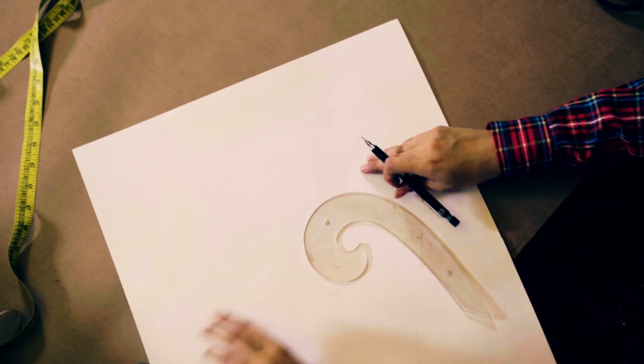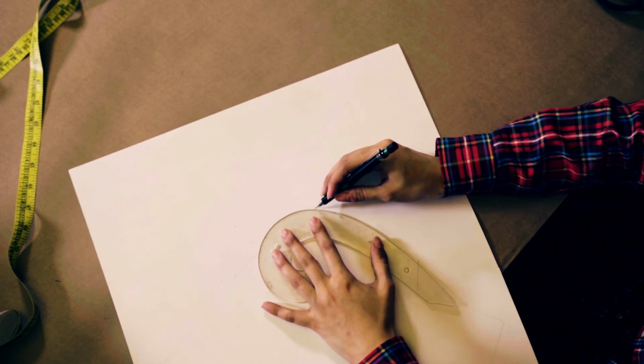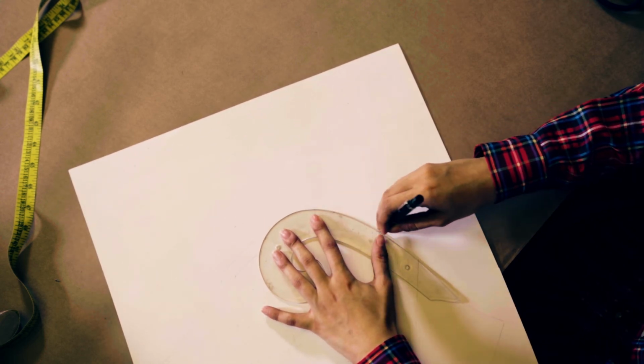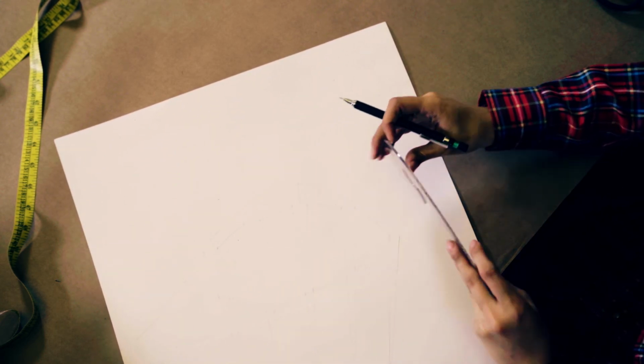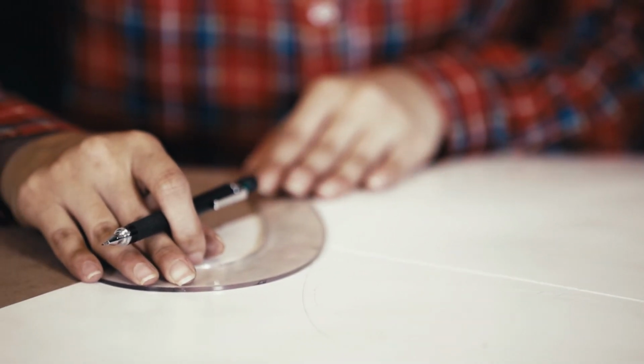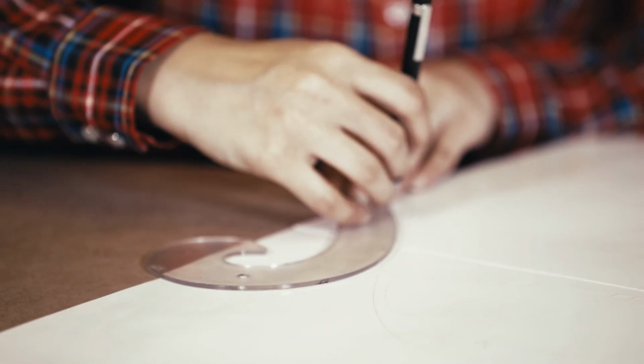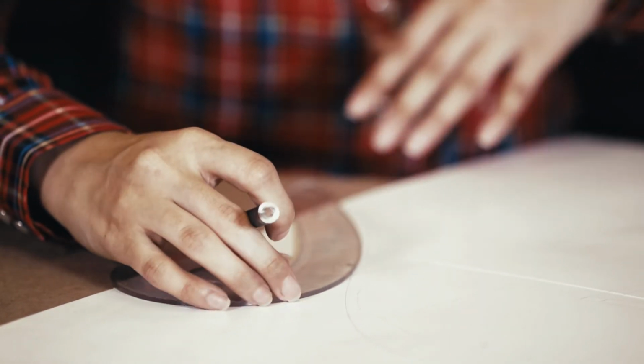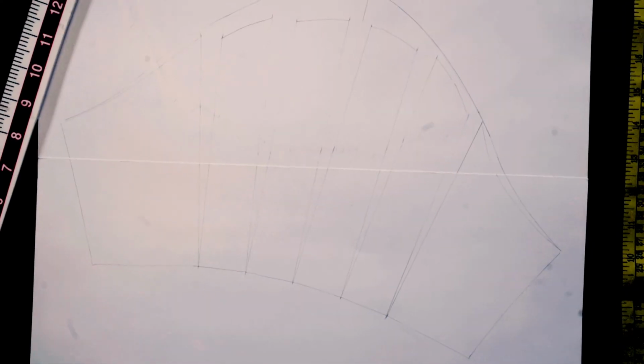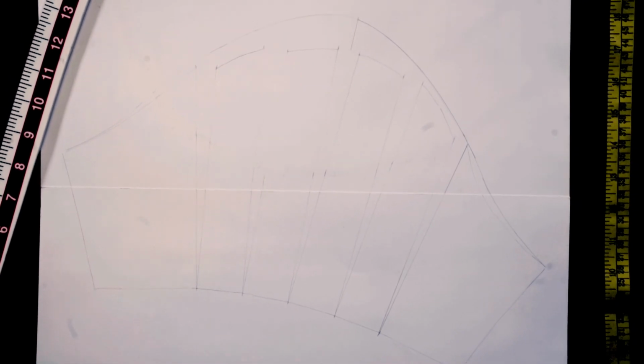We now go 1 inch above the sleeve cap and reshape the cap of the sleeve. We now have the perfect puff sleeve created from a basic sleeve draft.